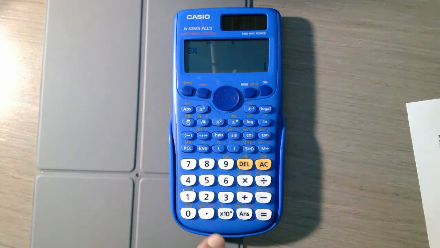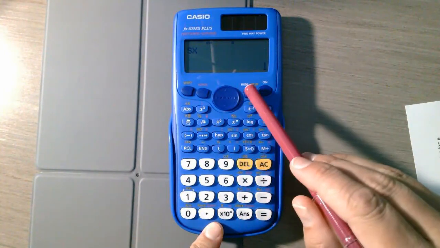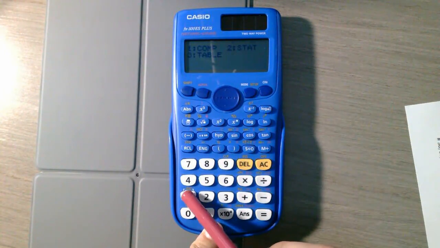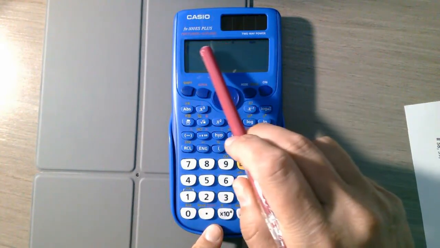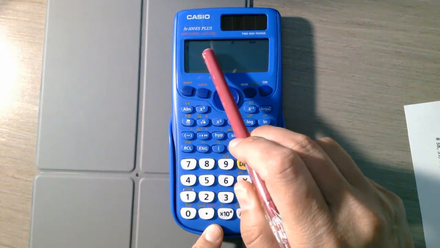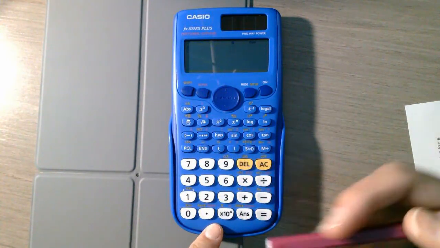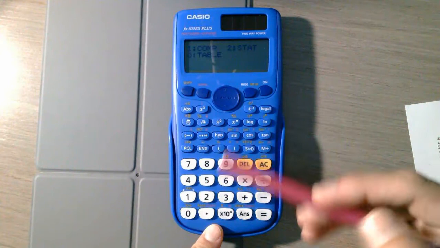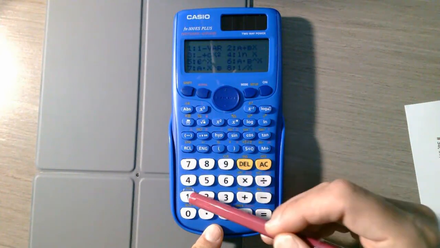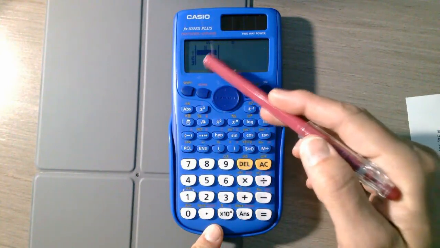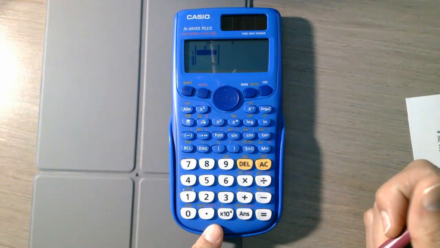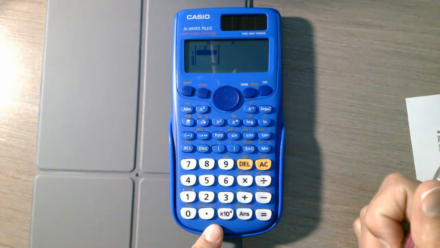Now in order to get out of this, you can hit mode and just hit 1. You'll notice that the stat mode goes away, and so you're no longer in the stat mode. So whenever you go back to stat mode, one variable, you'll notice that your column is completely clear, and you can start on a new one.